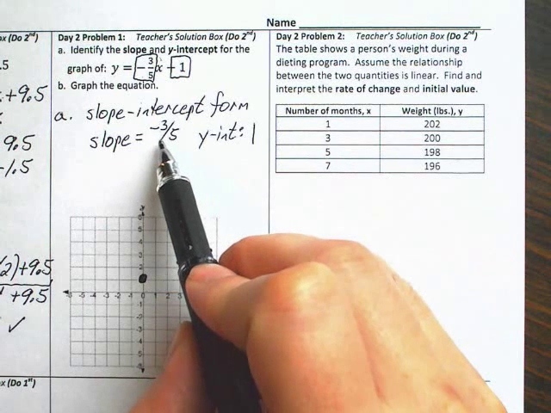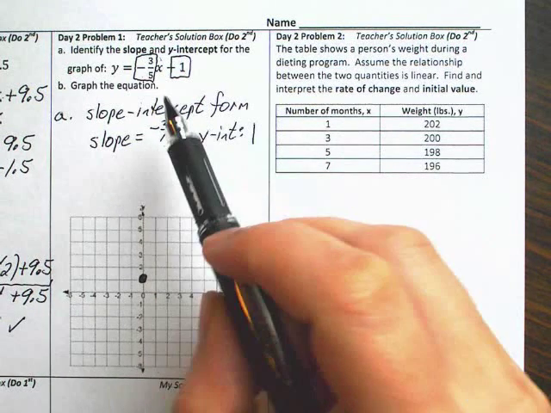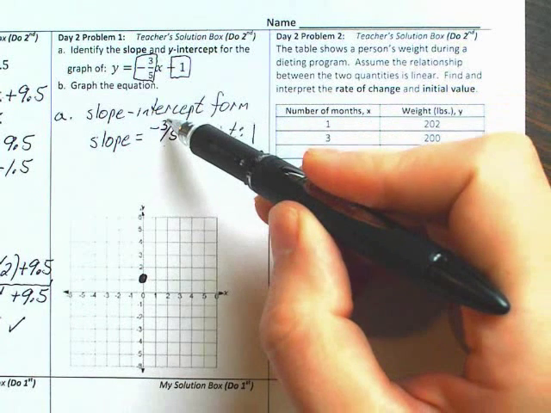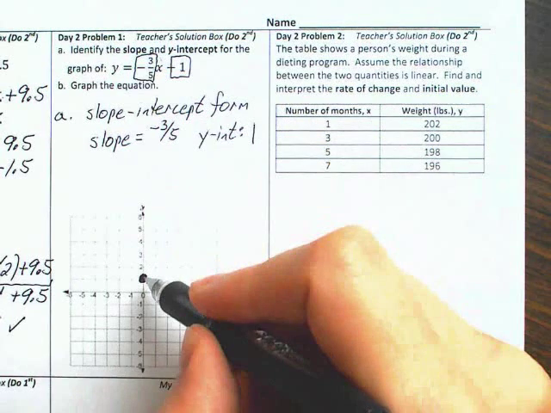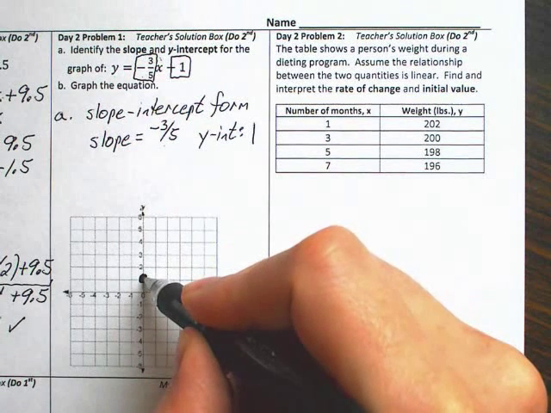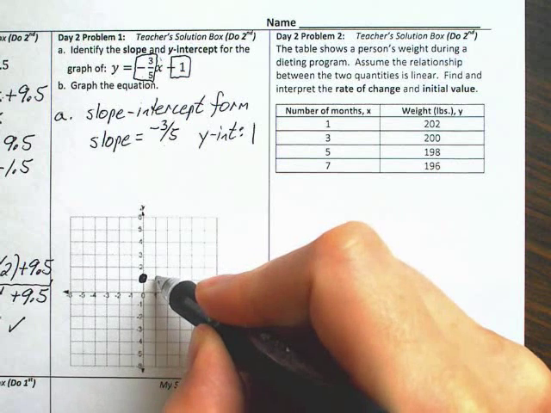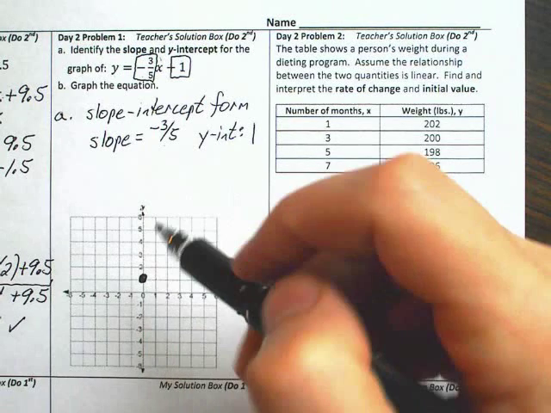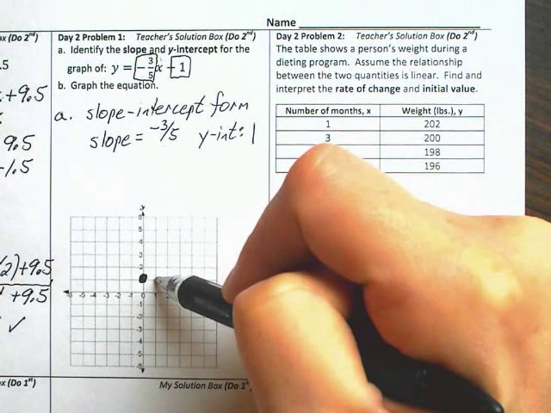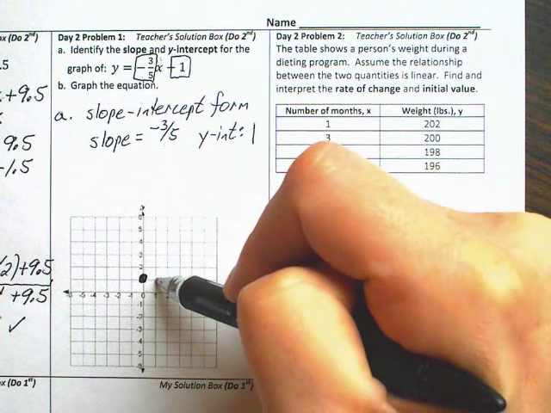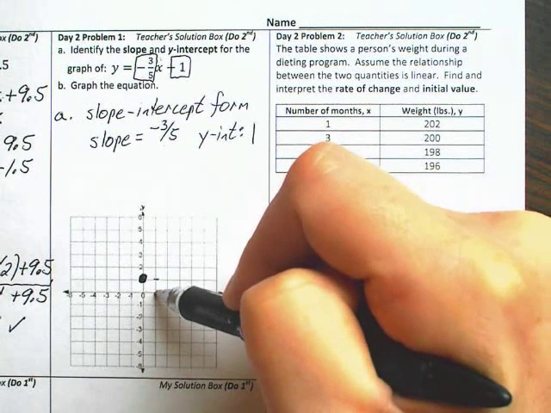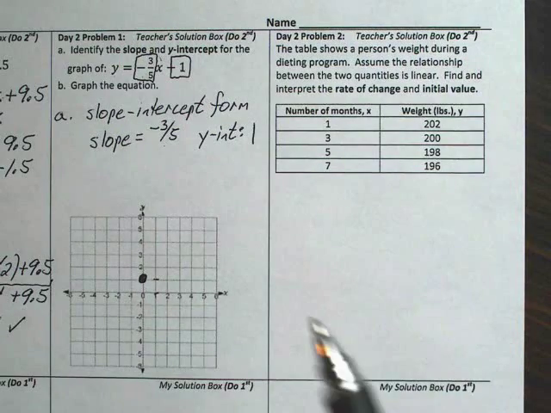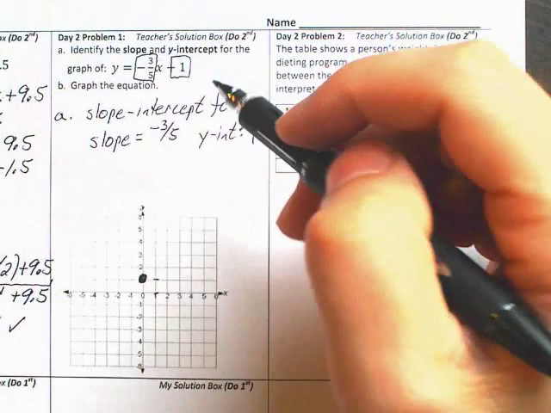Now slope is also called rate of change, how the y values are changing as the x values change. Now when this is a fraction, one way to use the slope would be to say when x increases by 1 unit, the y value will decrease by 3/5 of a unit. But 3/5 of a unit is some sort of fractional guess between here and here, and that's kind of difficult to do accurately. So I'm going to approach this a little bit differently for the rate of change.